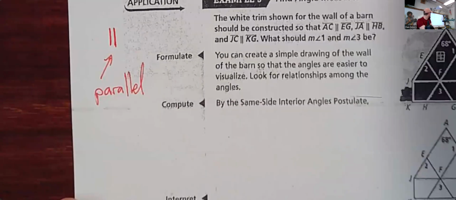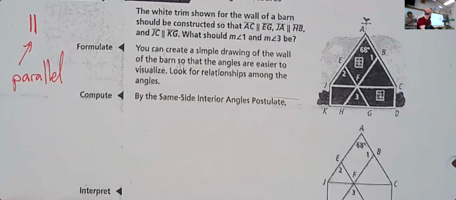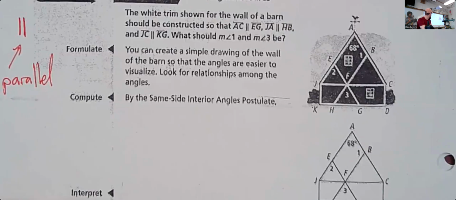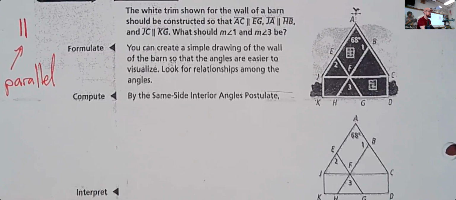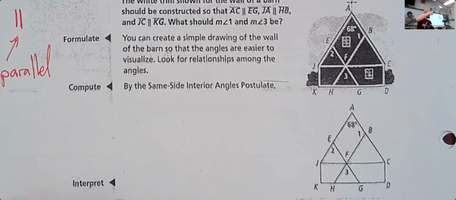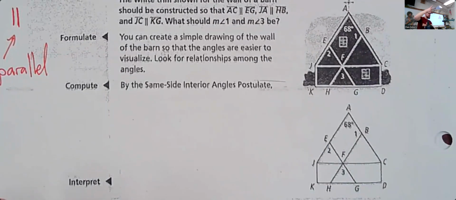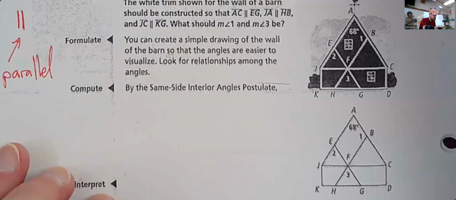So let's investigate. Now the diagram's already been drawn for us, which is nice. It says you can create a simple drawing of the wall of the barn so that the angles are easier to visualize. Look for relationships among the angles. Relationships being old ones, vertical, linear pair, new ones, corresponding, alternate exterior, alternate interior, same side interior. Like 6 different things that we have possibilities of here.